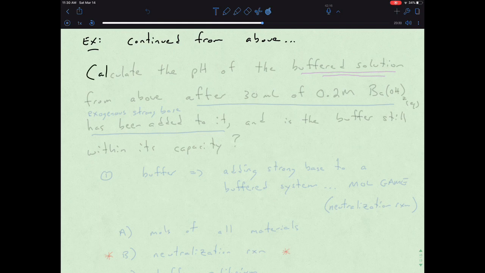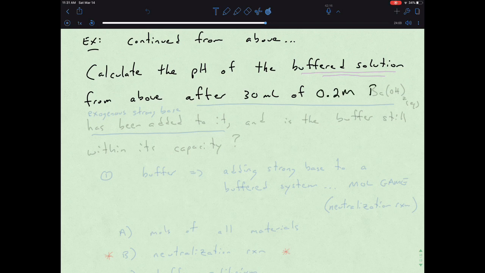We want to calculate the pH of the buffered solution from above after we add 30 milliliters of 0.2 molar barium hydroxide.